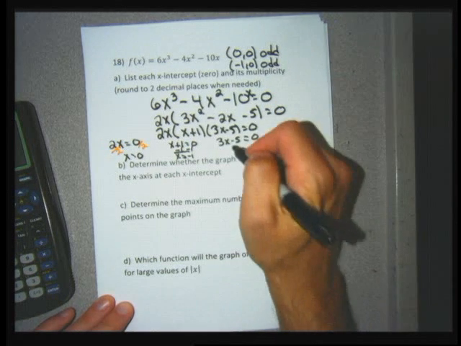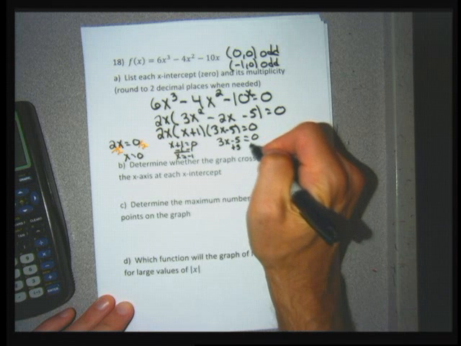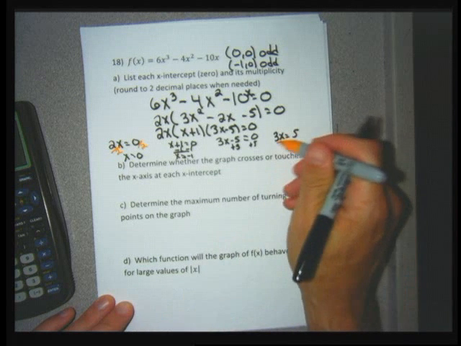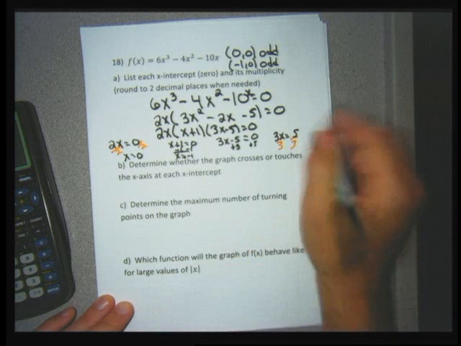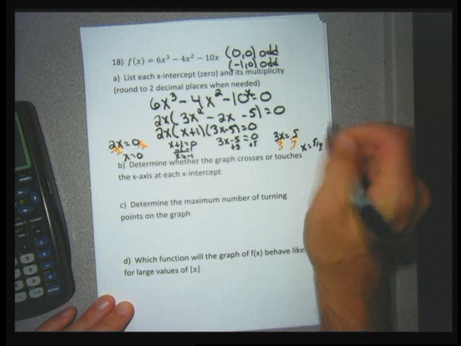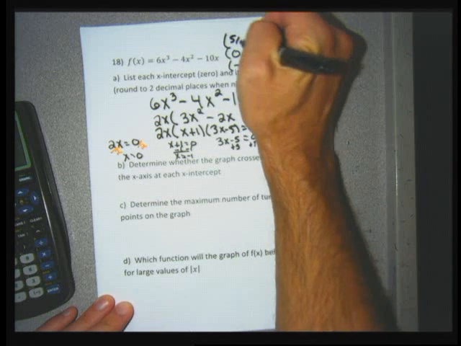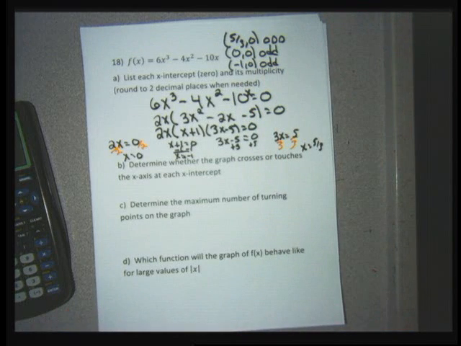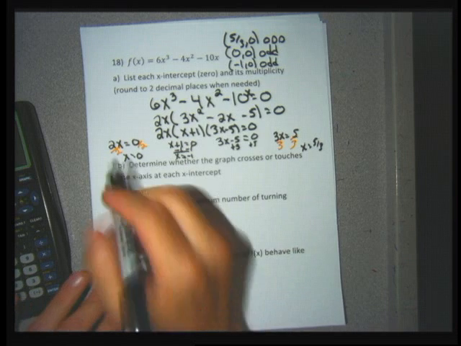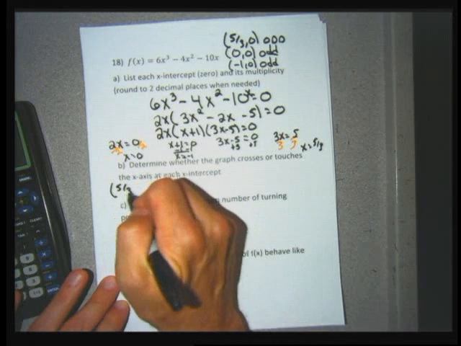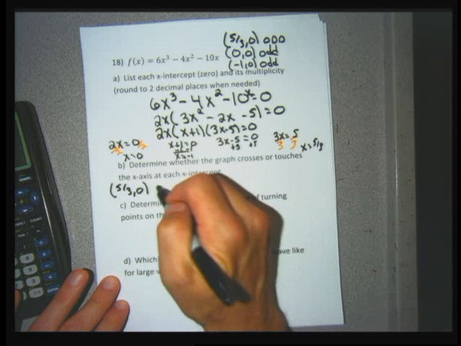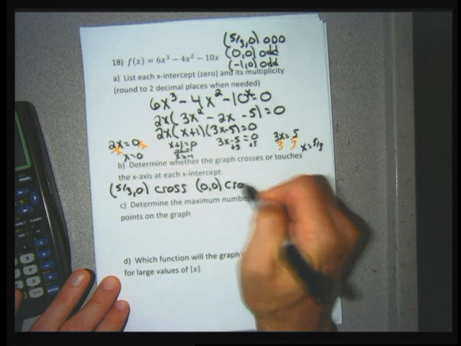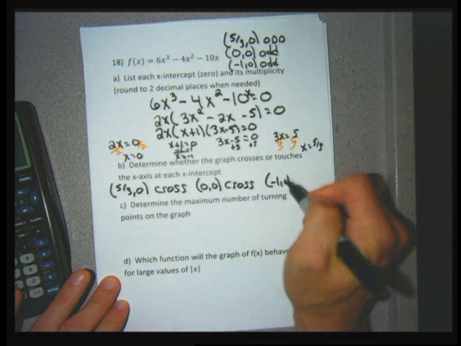When I set the 3x minus 5 equal to 0, I add 5 and get 3x equal to 5, and then divide by 3 and get x equals 5/3. And that's also going to have odd multiplicity. So I have 3 x-intercepts, and for each x-intercept, because none of them have an even exponent, the graph is going to cross the x-axis as opposed to touch.